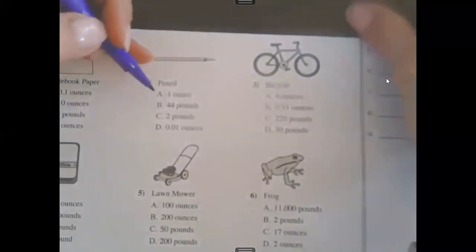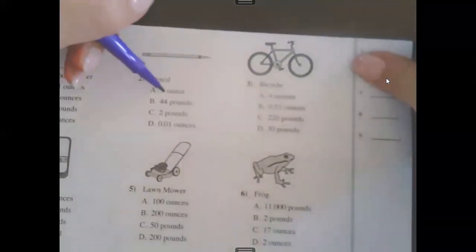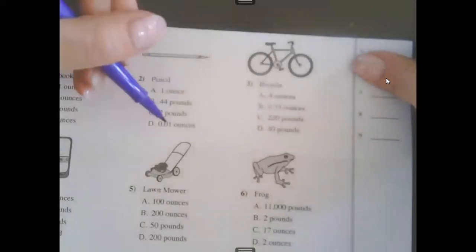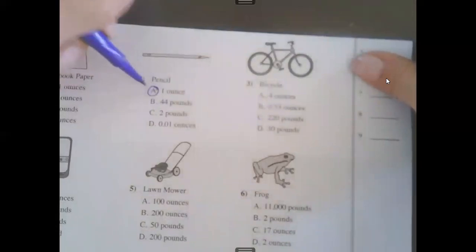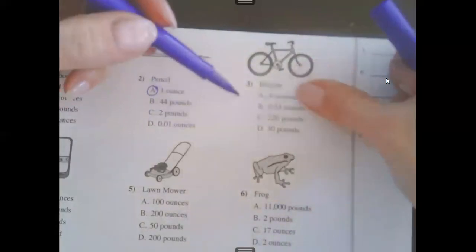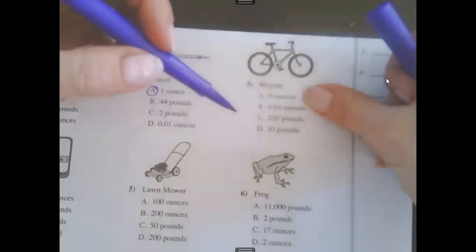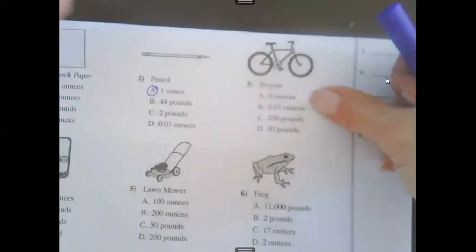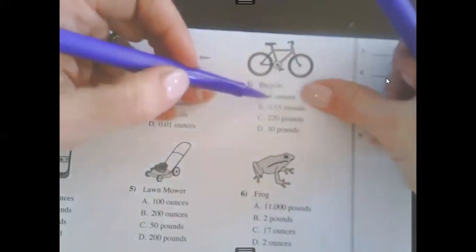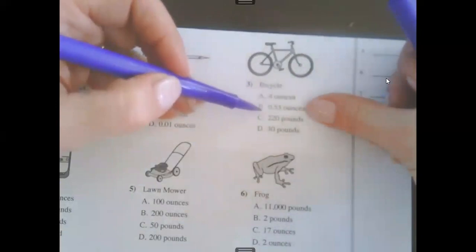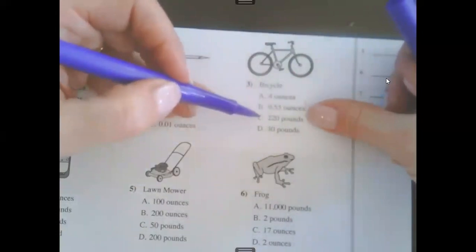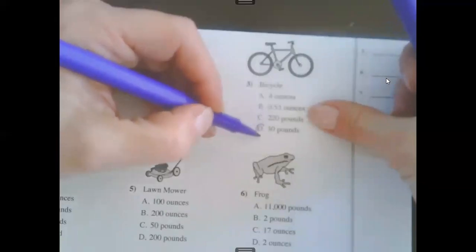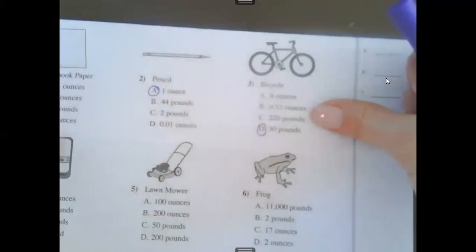So a pencil would be closer to 1 ounce. It wouldn't be 1/100th of an ounce. That would be really, really light. But a bicycle, remember we said we'd probably want to weigh it using pounds. And if I take a look, 4 ounces, well, that's too small of a measurement. 0.53 ounces, that's really tiny. 220 pounds, I don't think your bicycle weighs that much. So I think the best option would be D, 30 pounds.